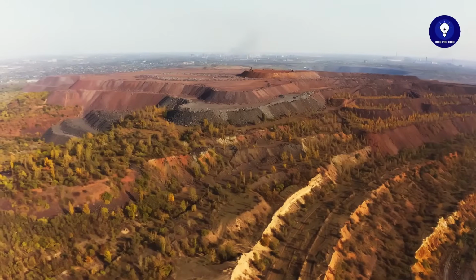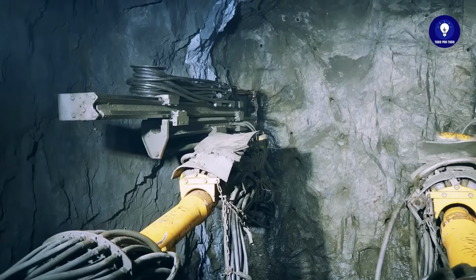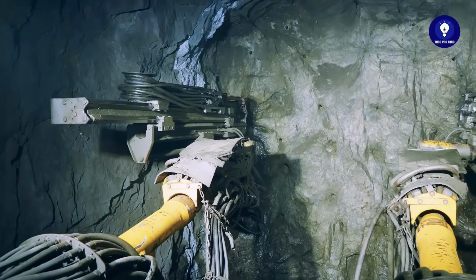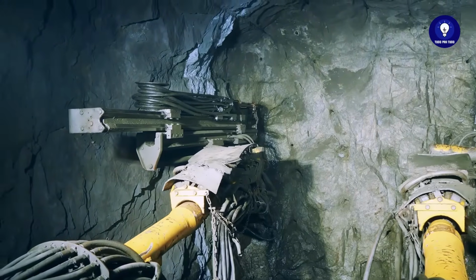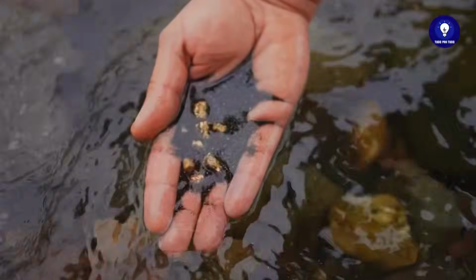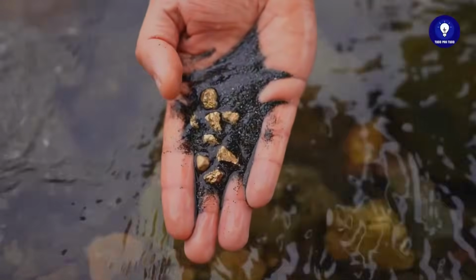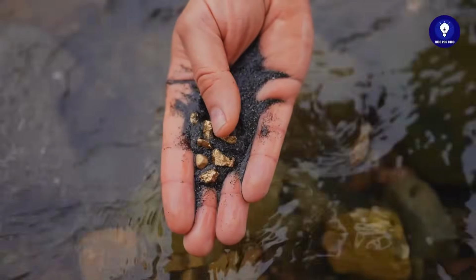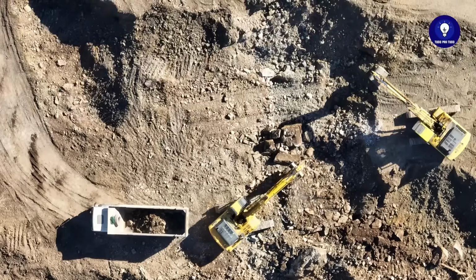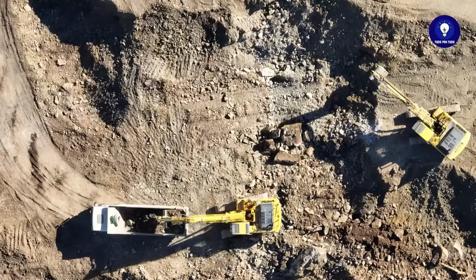There are different types of gold deposits. Some are found in quartz veins within hard rocks, requiring underground mining. Others are scattered in alluvial deposits, such as ancient riverbeds, which allows for open-pit mining. The choice of mining method depends on the nature of the deposit and its depth.